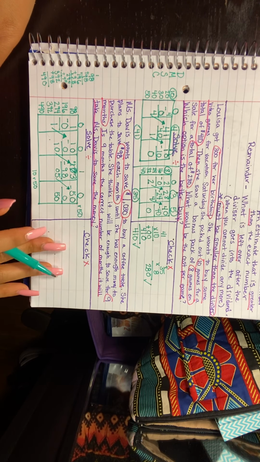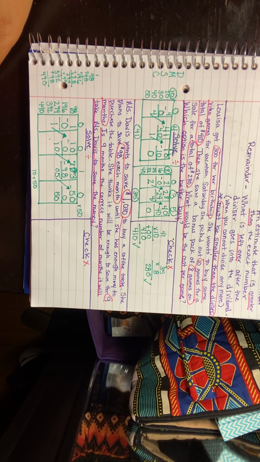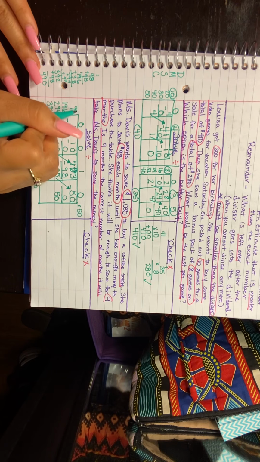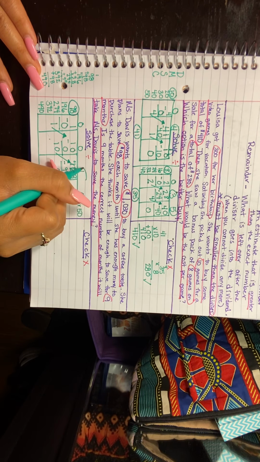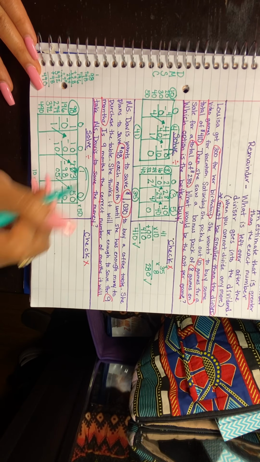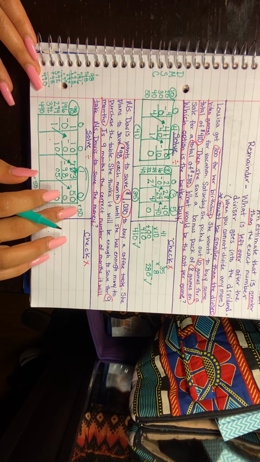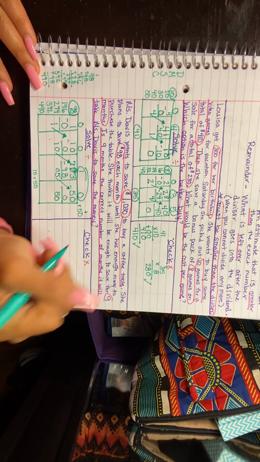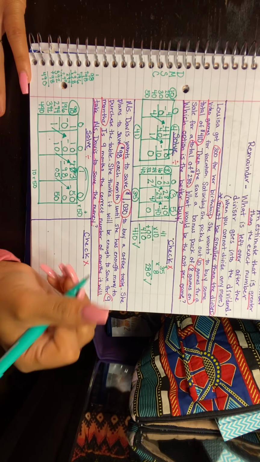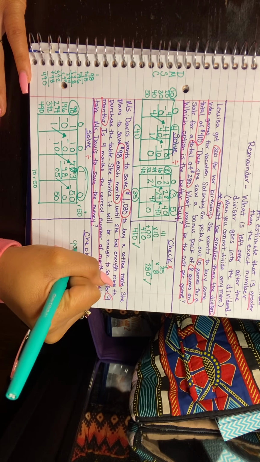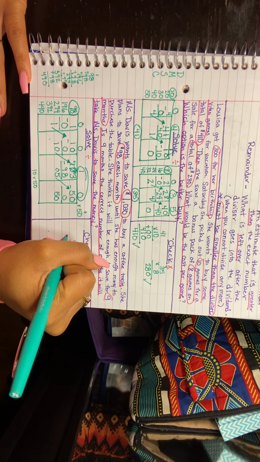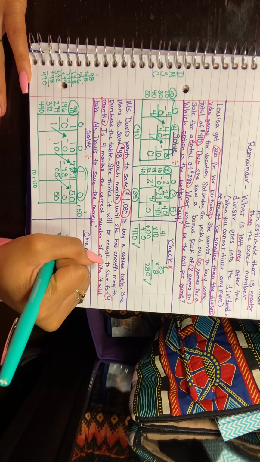Now, I'm going to check on this side. We're going to check using multiplication. You must multiply your divisor with your quotient, and whatever your remainder is, you're going to add that back at the end. So I have 98 times 10.